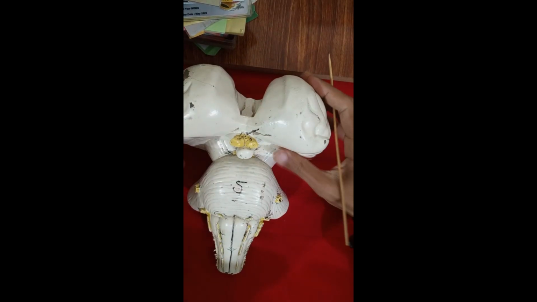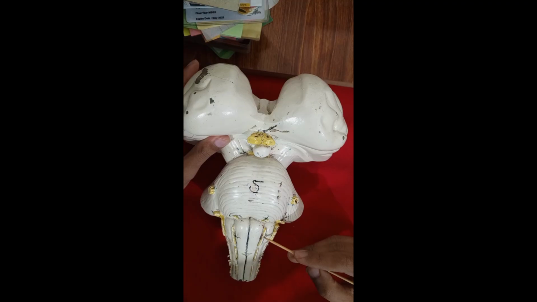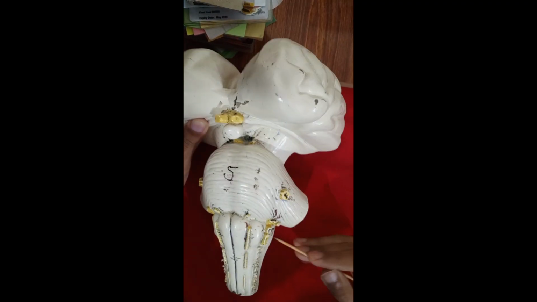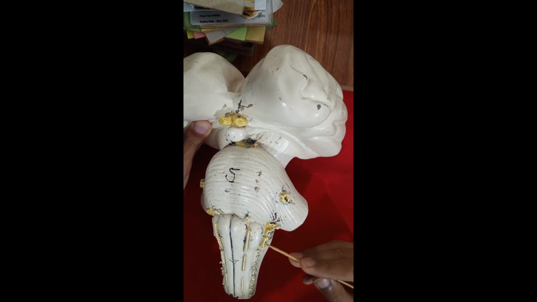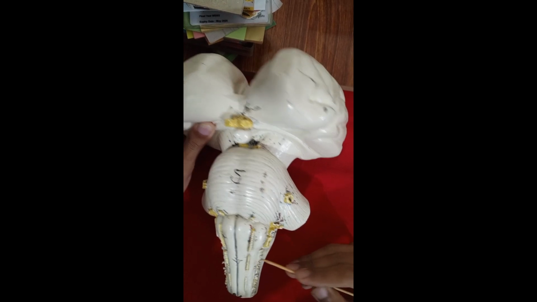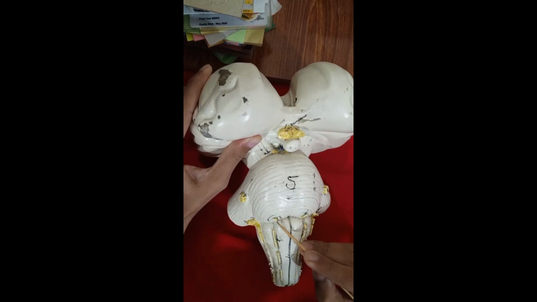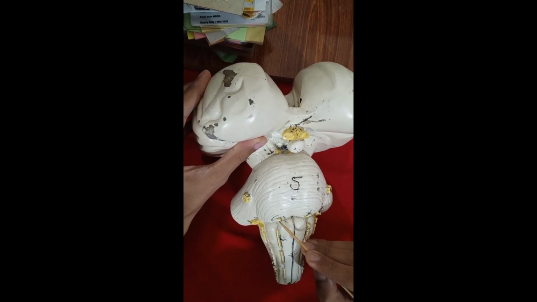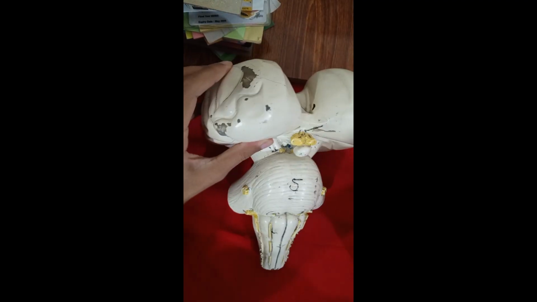Now let us discuss the different nerve nuclei. In the medulla oblongata, this is actually the nucleus of the 12th nerve, which is the hypoglossal nerve. This is of the 9th nerve, glossopharyngeal nerve. This is of the 10th, vagus nerve, and this is the accessory nerve nucleus. And in the pons, this is the trigeminal nuclei, and this one is actually the nucleus of the abducent nerve. This is of the facial nerve, and this is of the vestibulocochlear nerve.